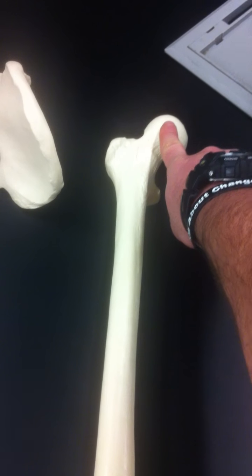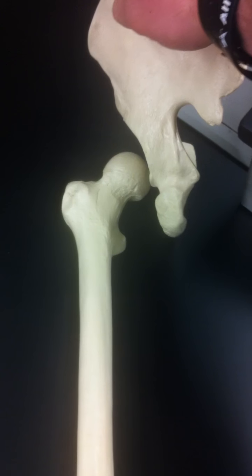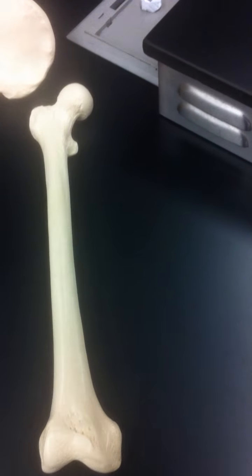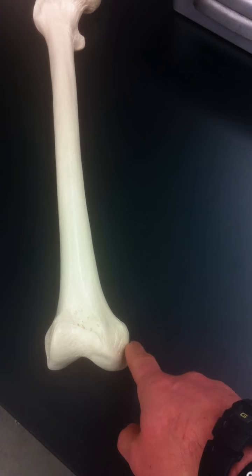All right, this is the head of the femur. It goes into, this is the wrong pelvic bone, but you get the idea. It goes into the acetabulum right there. Right, so this is the midline of Bob right here. Let me zoom so it stops getting fuzzy. So this is Bob's midline right here. Therefore, this is medial because it's towards Bob's midline right here.